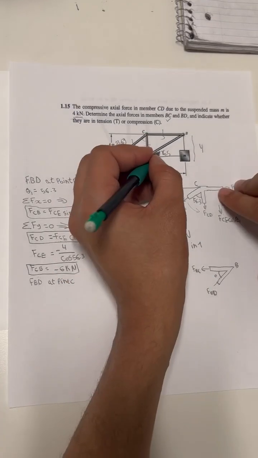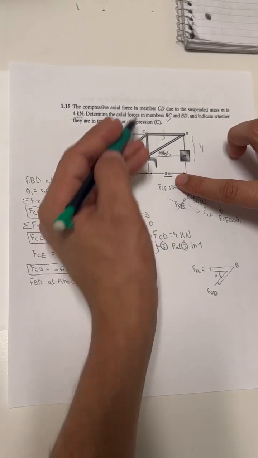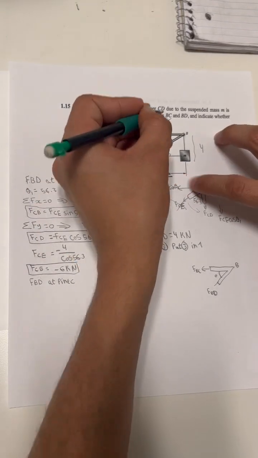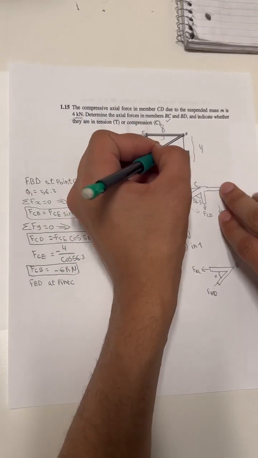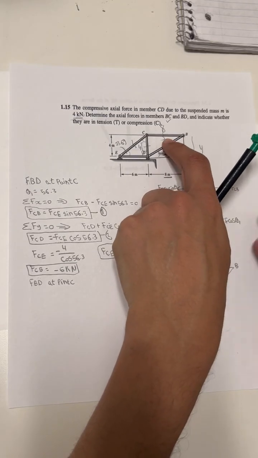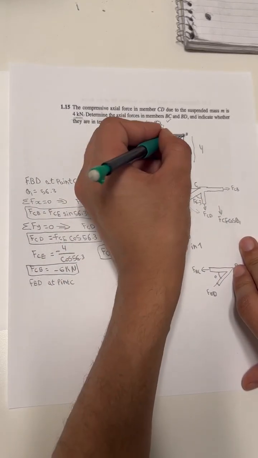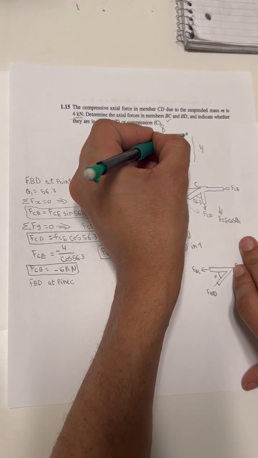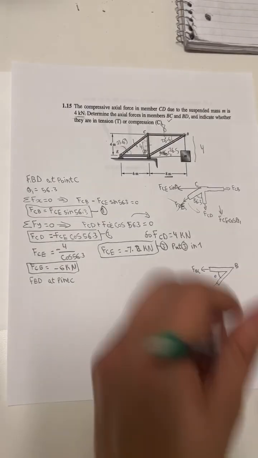Oh, my bad. We don't actually have to get this one. So think about it. We have this 4 here, and this one is 8 here. We can get this one straight, which is 26.5. This one also is going to be 26.5, because basically it is opposite over the adjacent. So this one is 26.56, which is 26.6.